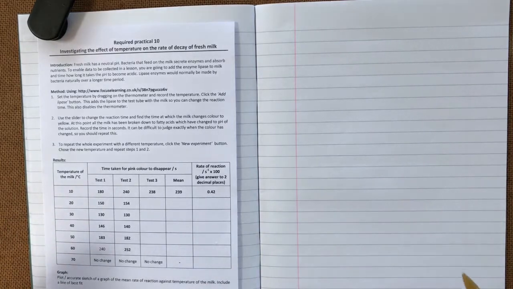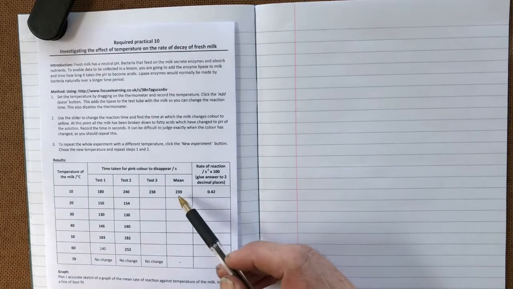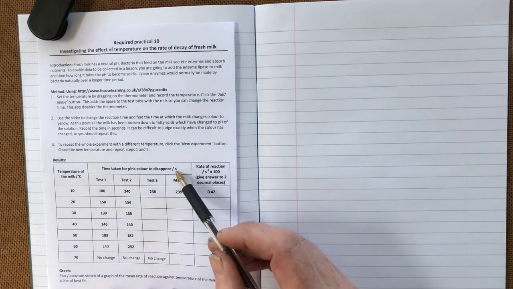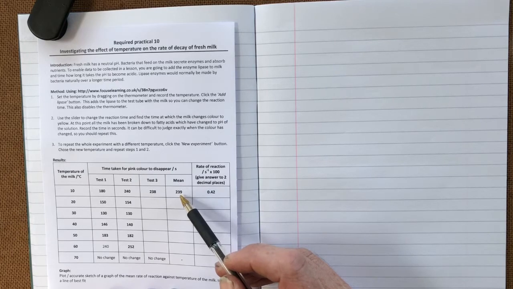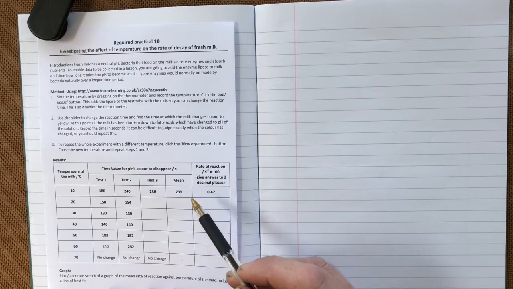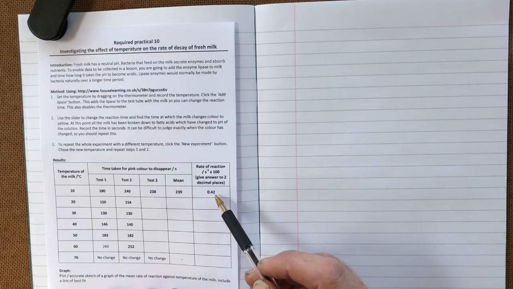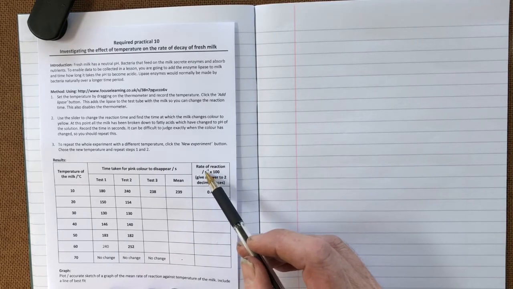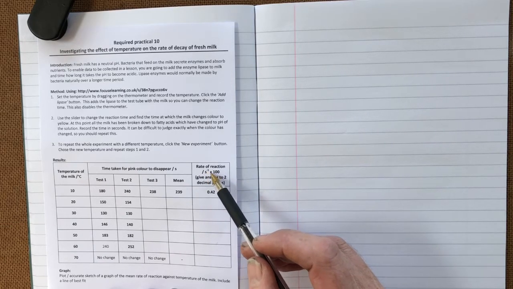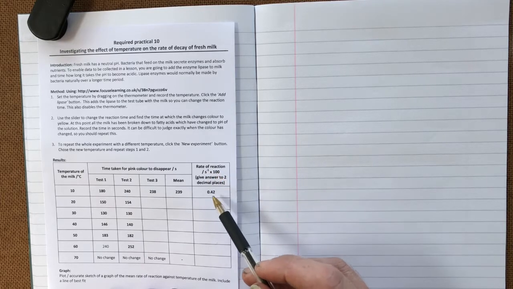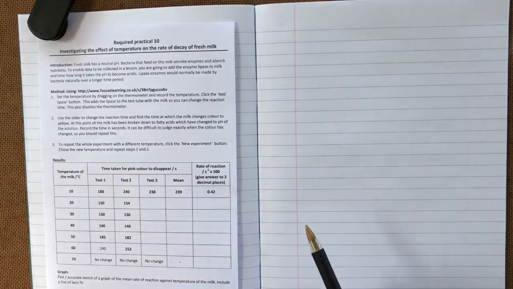You know, lose its pink colour is 1, therefore we just divide 1 divided by the time in seconds, not mixed units, seconds, and then I'd get a 0.0042. Those numbers are really hard to plot. So often we do the time taken, 1 divided by the time, so seconds to the minus 1, then we just times that number by 100 to make more sensible numbers for us to plot.